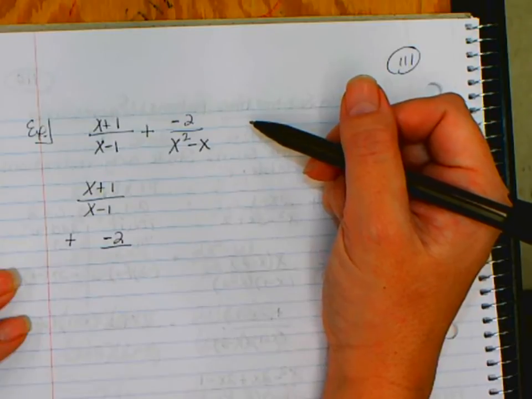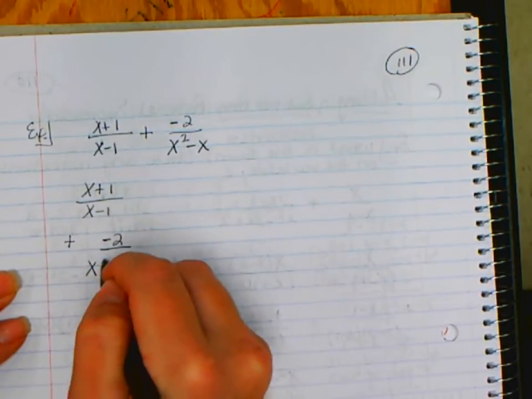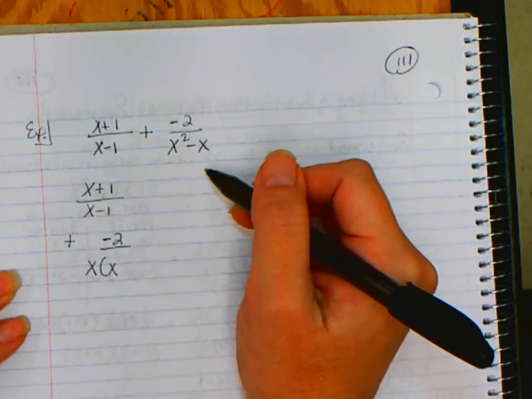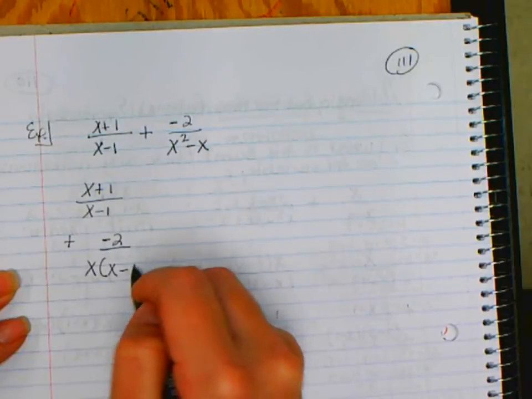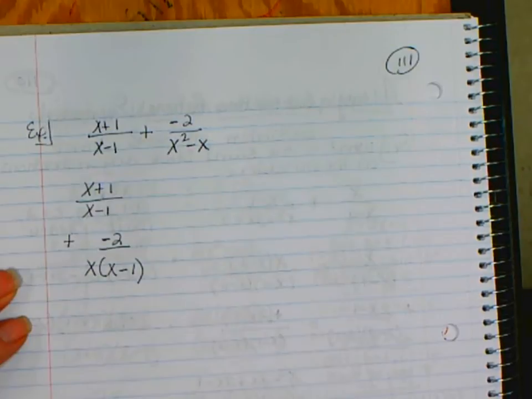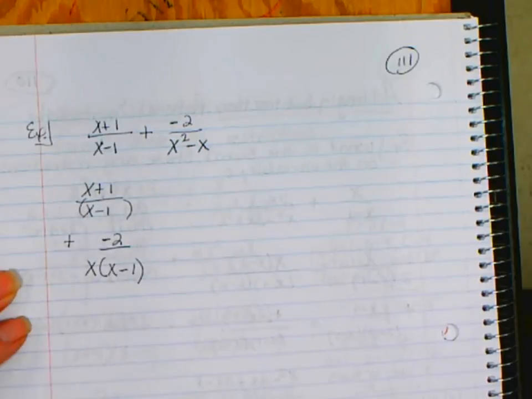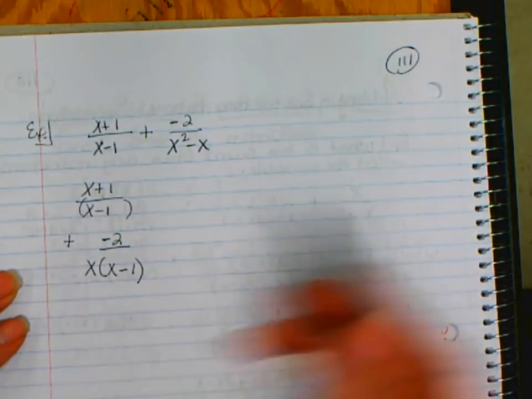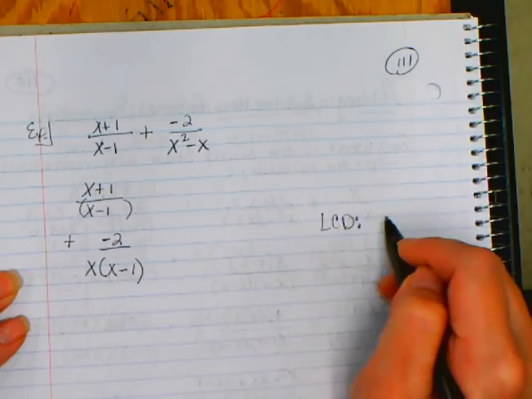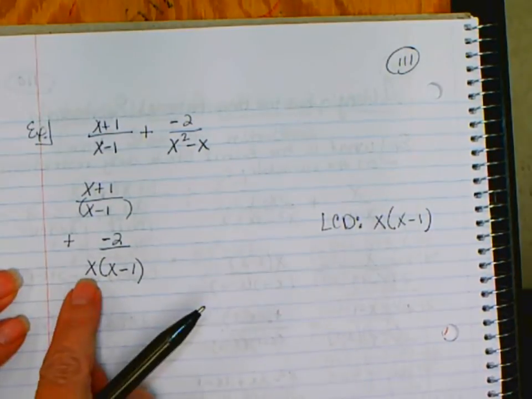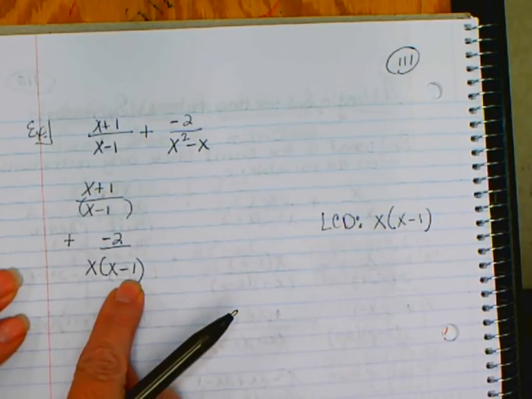GCF, right, of x. So I can factor out an x. And then x squared divided by x would be x. And negative x divided by x would be a negative 1, right? So I have three factors. X minus 1 is the same in both of them. And then I also have an x. All right? So my least common denominator would be x times x minus 1. Because this x cannot count the same as this x. This factor is different than x minus 1.